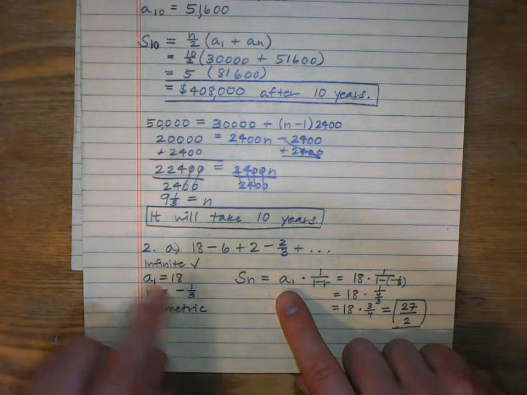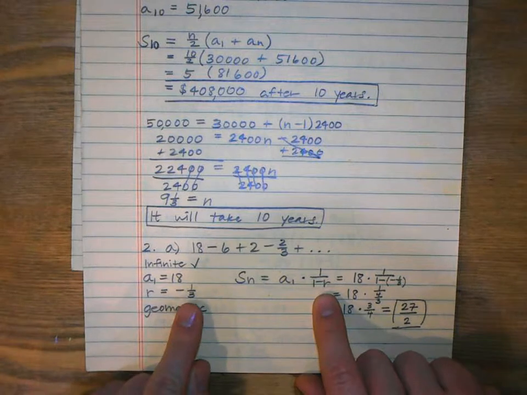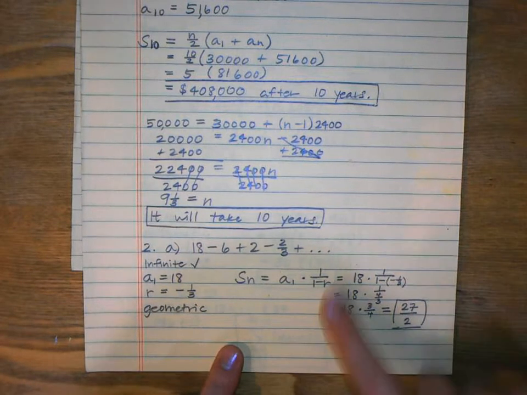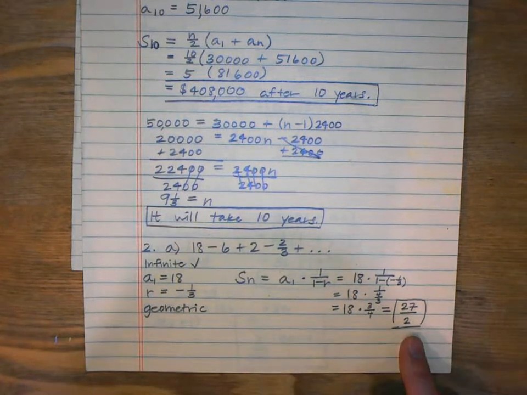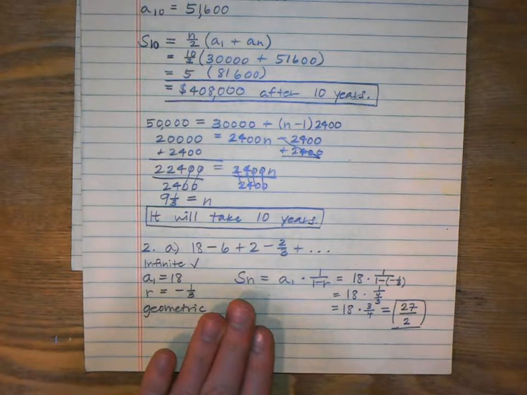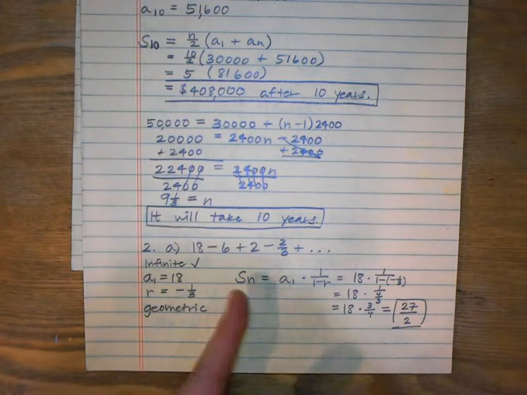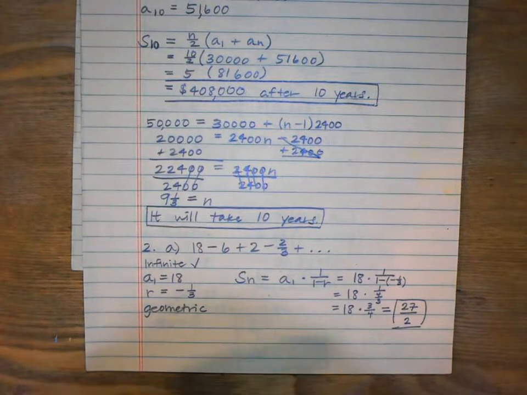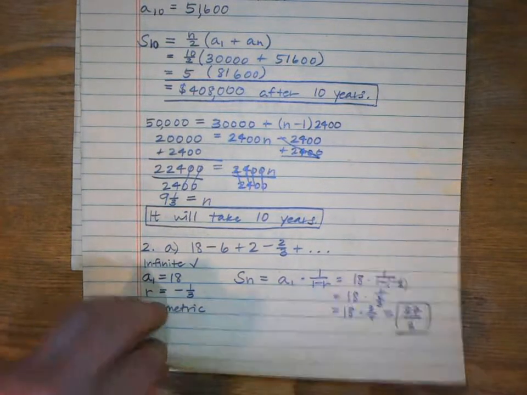When I plug in the values I know, a sub 1 is 18, r is negative 1/3, and I work out my math, I can simplify this down to 27 over 2. So this infinite series is going to actually converge at 13.5 or 27 over 2.